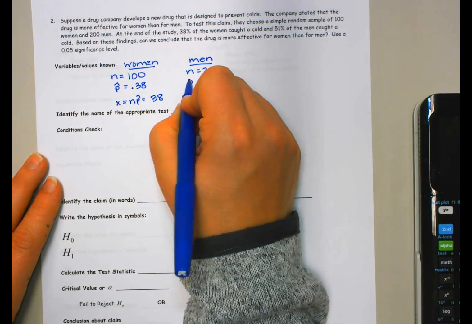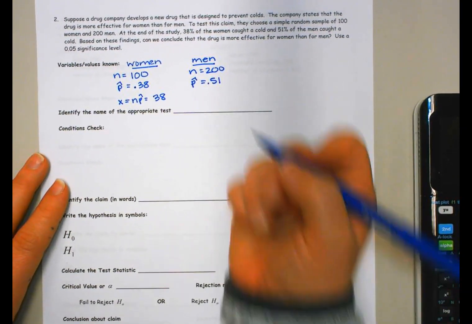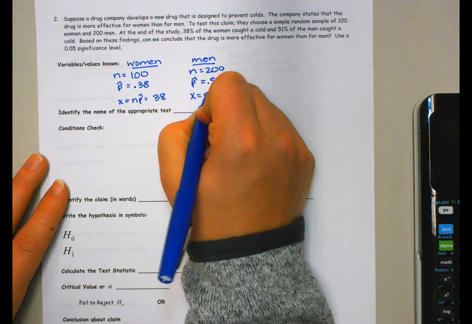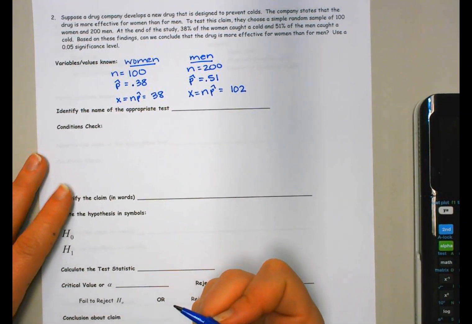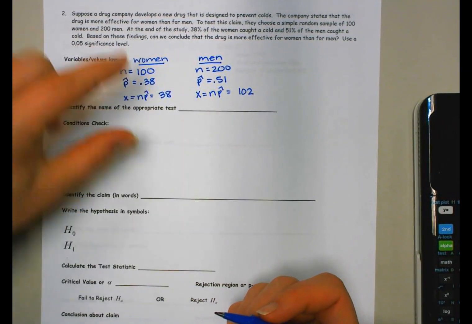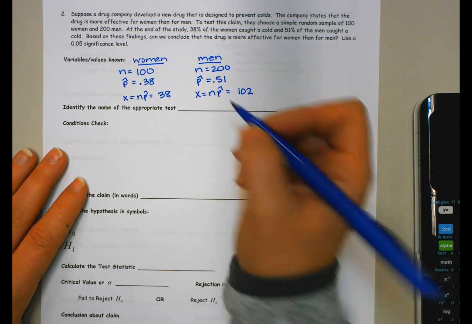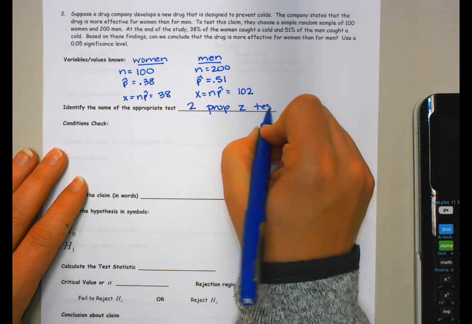My p was 0.51, my percentage or my proportion. So if I multiply again n times p, I get 102 men caught a cold. I'm working with 2 proportions, right? I'm looking at 2 different samples of people. So this is going to be our 2 proportion Z test.